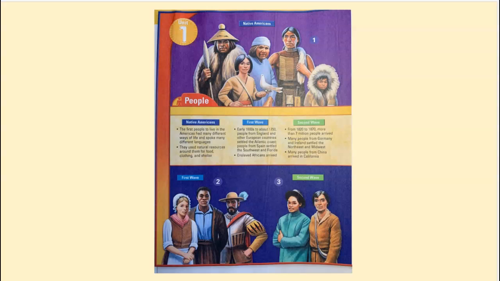They had many different ways of life and spoke many different languages. Native Americans used natural resources around them for food, clothing, and shelter. So now we know that natural resources are things that come from nature. They used the natural resources for food, clothing, and shelter.